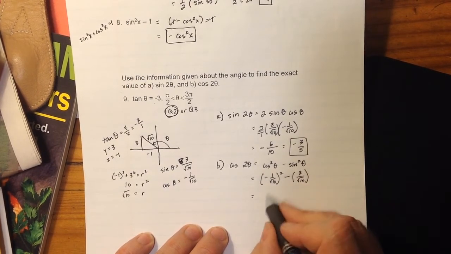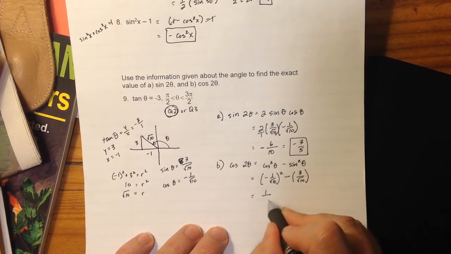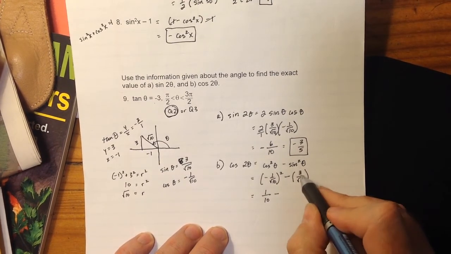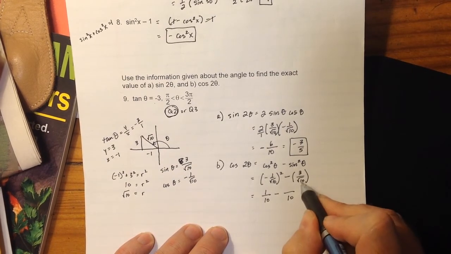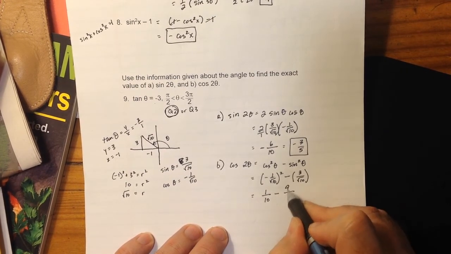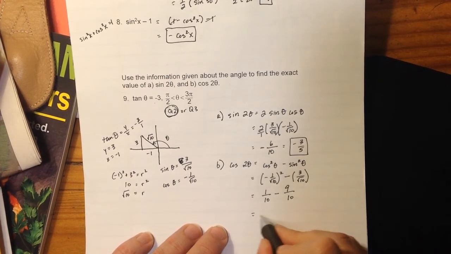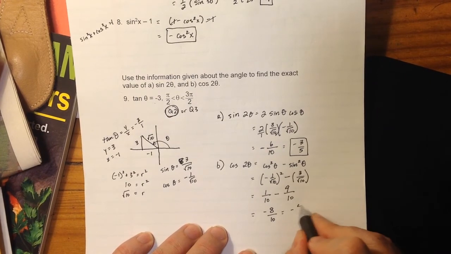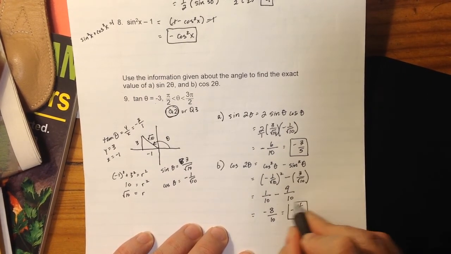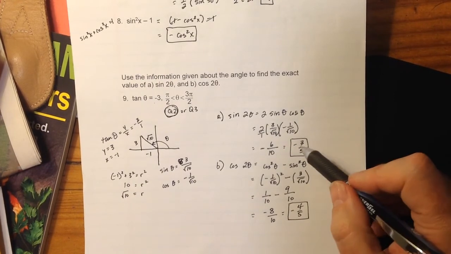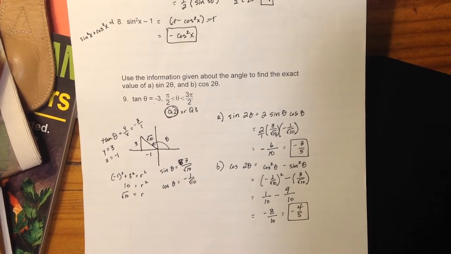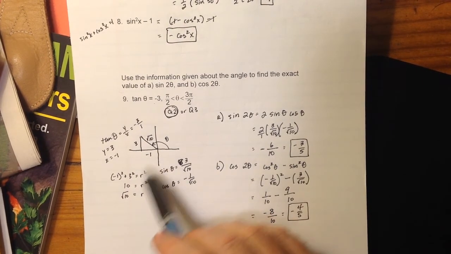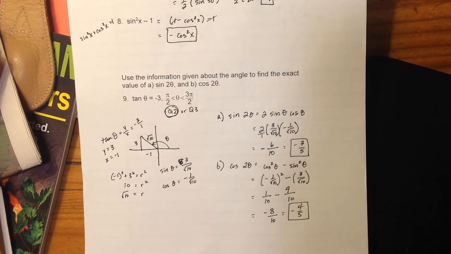So I'm squaring this negative, it'll become a positive. 1 squared is 1, square root of 10 squared is 10, so 1/10 minus, again the denominator is going to be 10 when I square that square root of 10, but 3 squared is 9. 1 minus 9 is going to be a negative 8 over 10, and again that's going to reduce down to negative 4/5. And so we can see both sine 2 theta and cosine 2 theta are negative, which tells me if I doubled this angle theta, it's going to put me into the third quadrant, since both sine and cosine are negative.